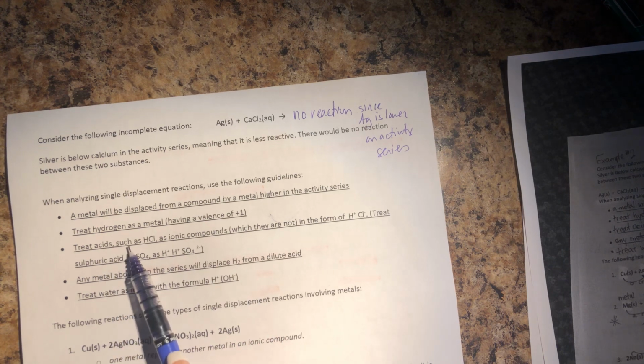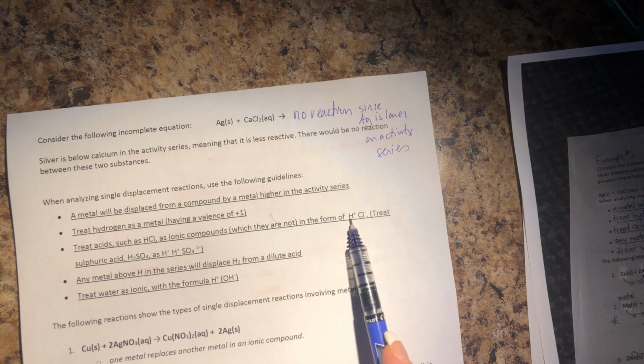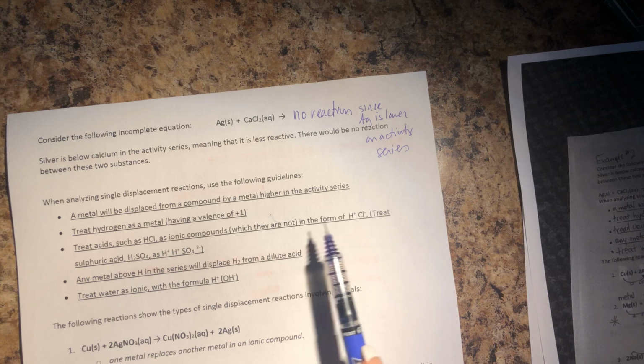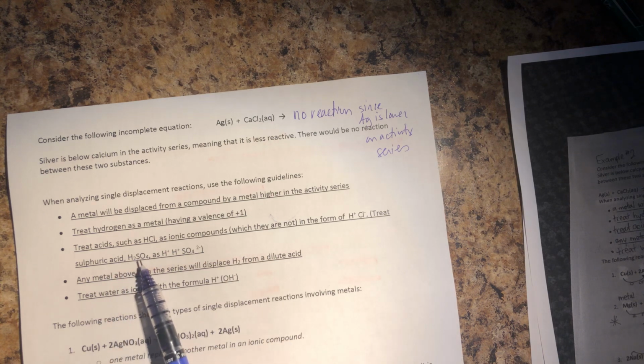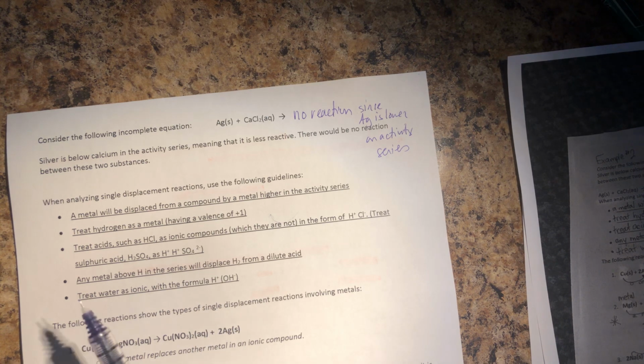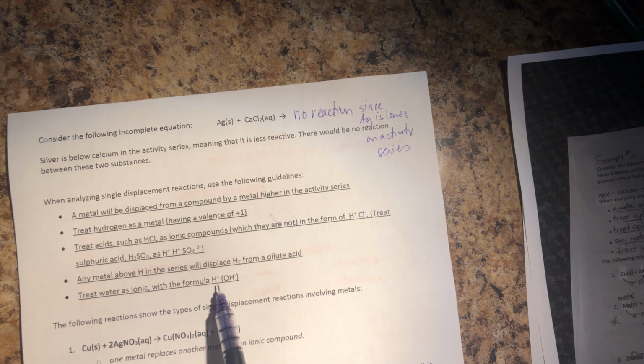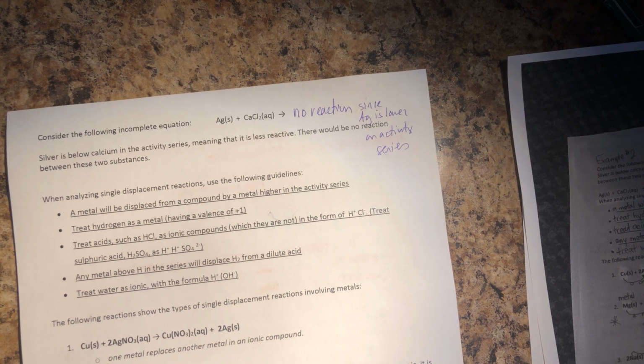We treat acids such as hydrochloric acid as ionic compounds, which of course they are not, in the form of H+ and Cl-, and we would treat sulfuric acid as H+, H+, and sulfate with a charge of -2. Any metal above hydrogen in the series will displace hydrogen gas from a dilute acid. And we treat water as an ionic compound as well with a formula H+ OH-.